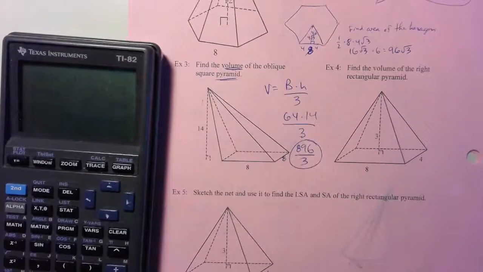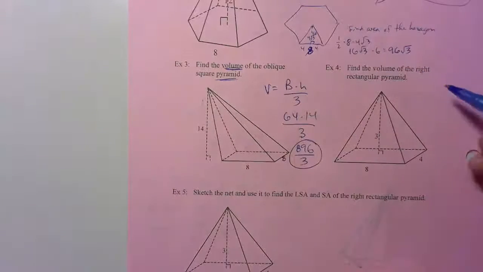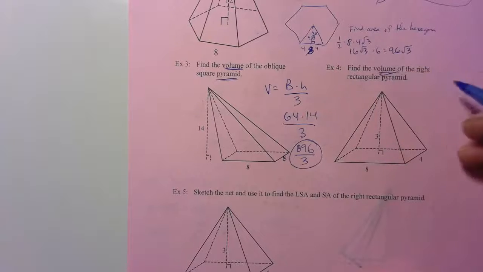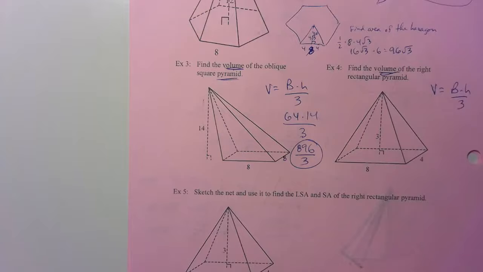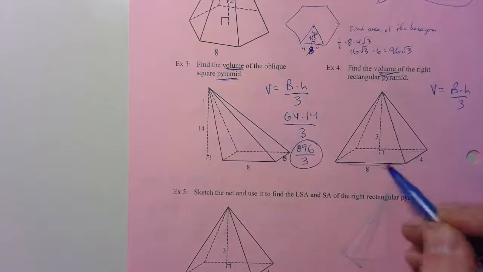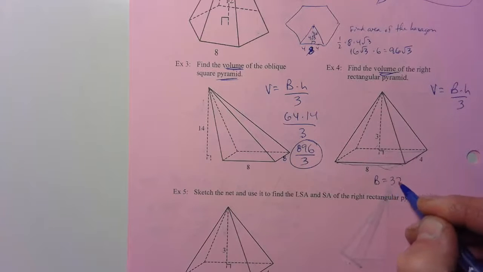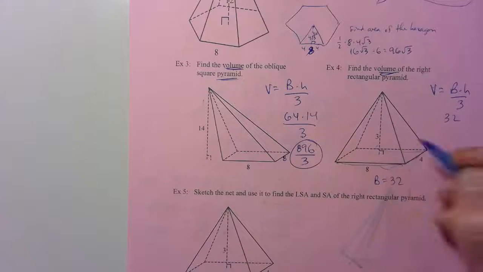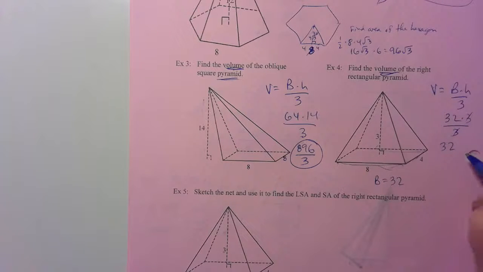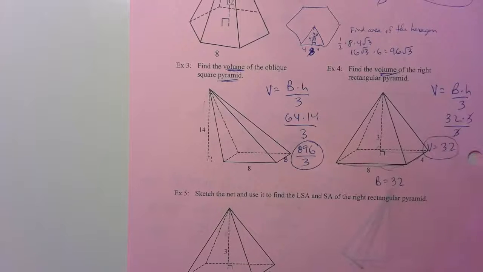Okay. For example 4, find the volume of the right rectangular pyramid. It's still finding volume, so it's still area of the base times height divided by 3. Area of the base, well, the base in this case is a rectangle. What's the dimension of the rectangle? 8 by 4. So the area of the base is 32. What's our height? 3. Oh, look at that. Those can just cancel. Good. So it's just 32 as my volume. And that's all we have to do there.